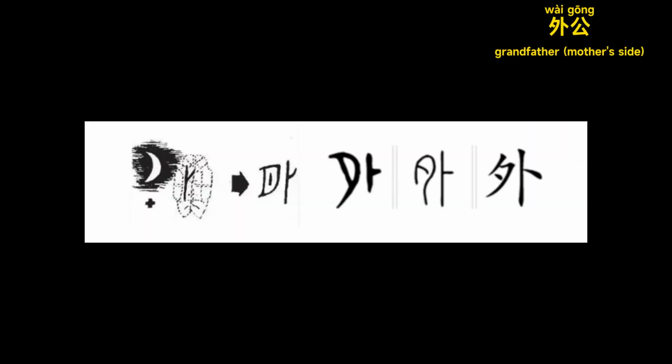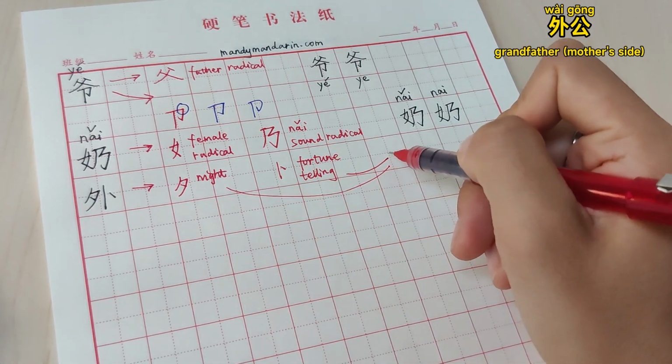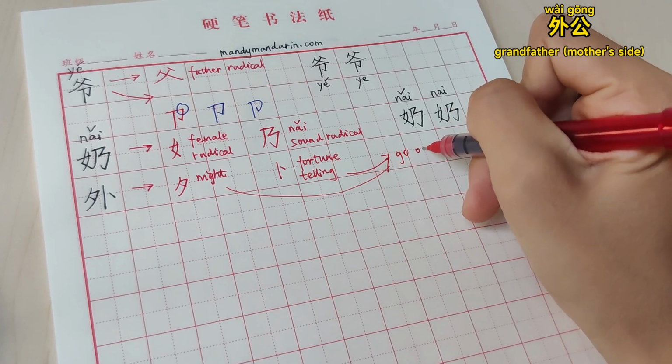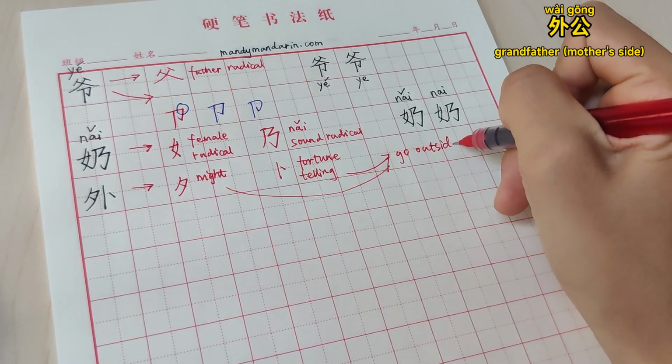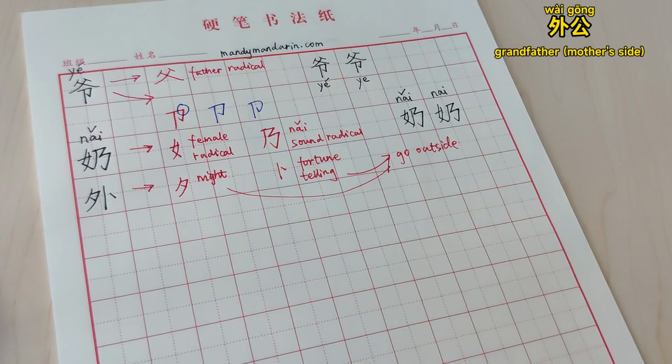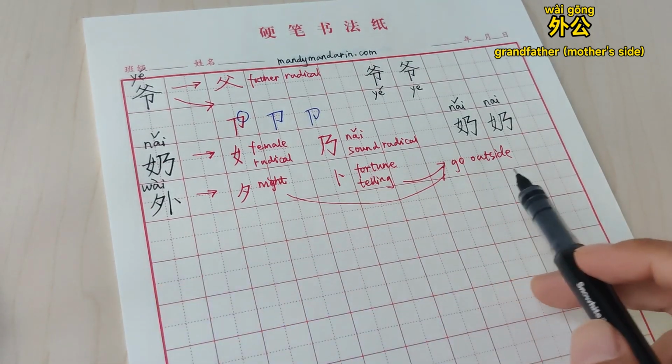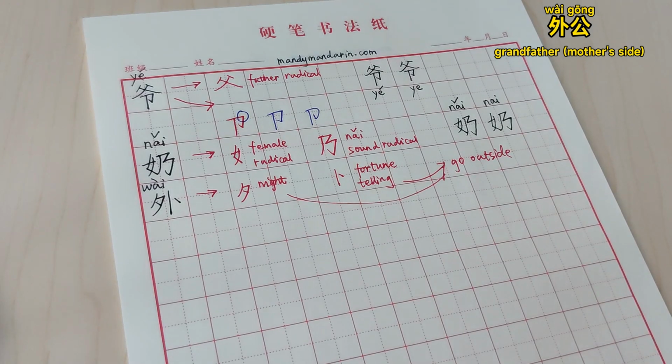So if you are going to do the fortune telling at night, which means you're going to do it based on the position of star and moon. Night and fortune telling, so you need to go outside. Yeah, so that's the origin of this character. 外, meaning outside.